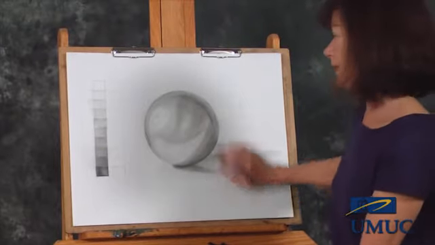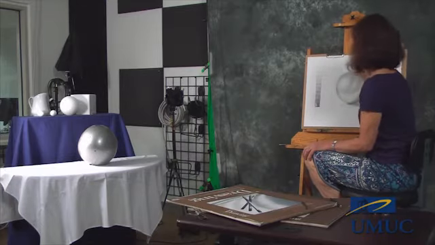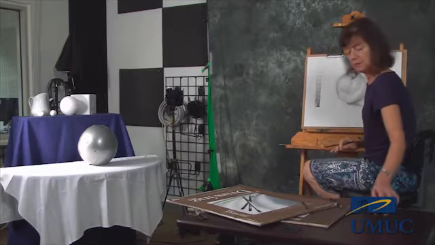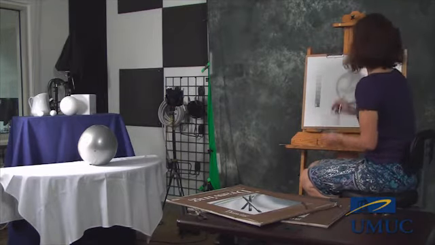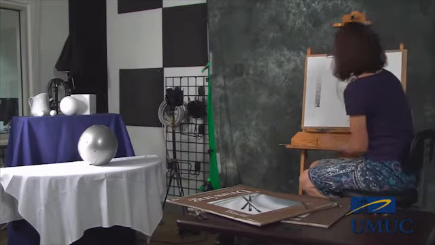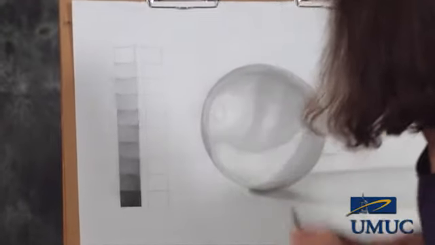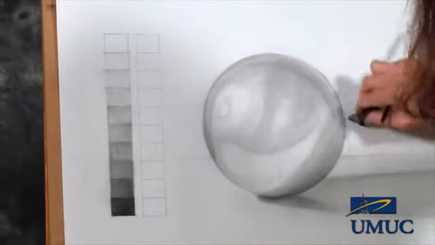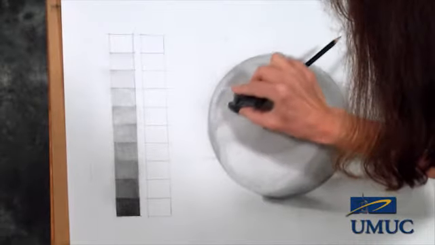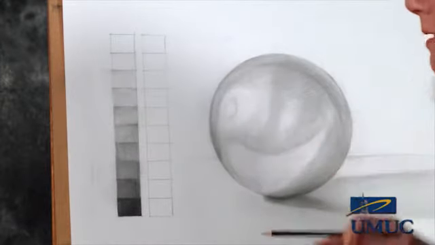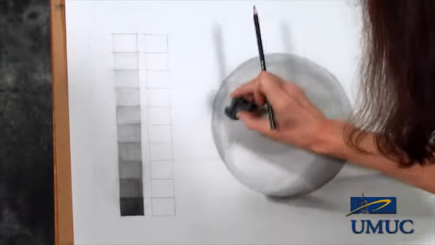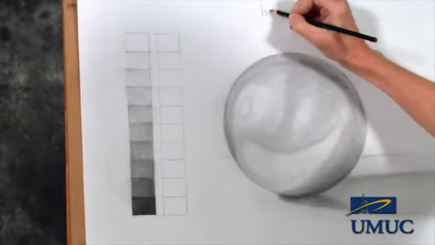The table's white, and our only actual white will be where the light that's shining from an angle is directly reflecting onto that sphere. And we call this our highlight.